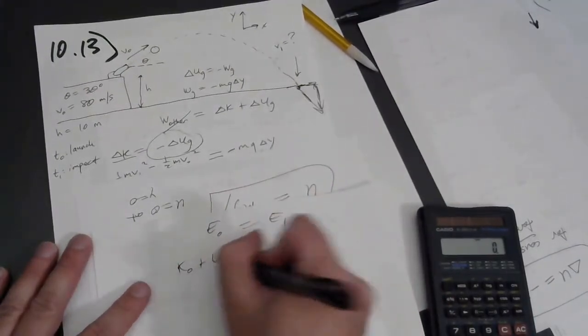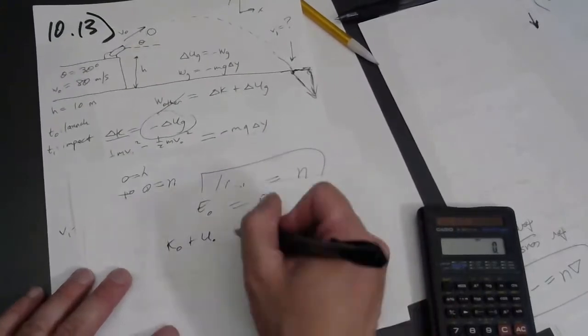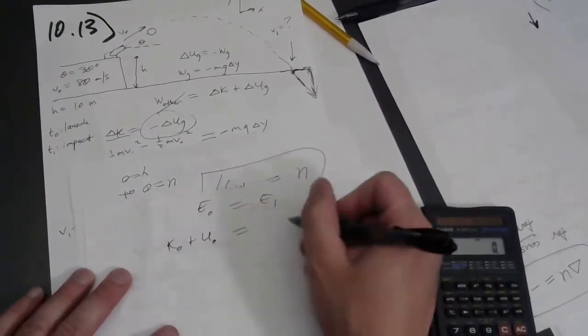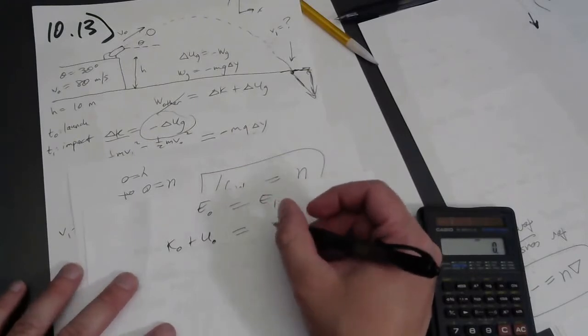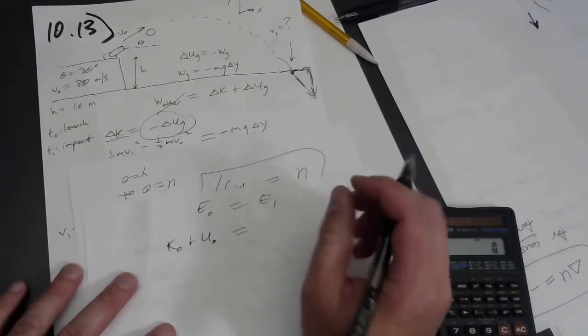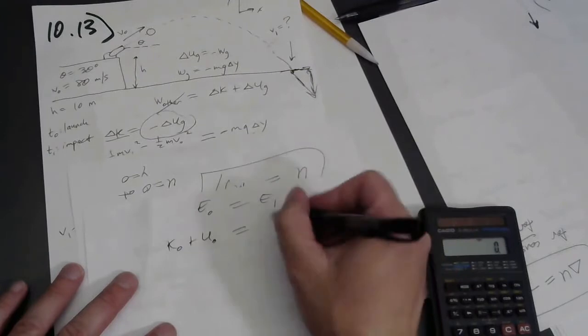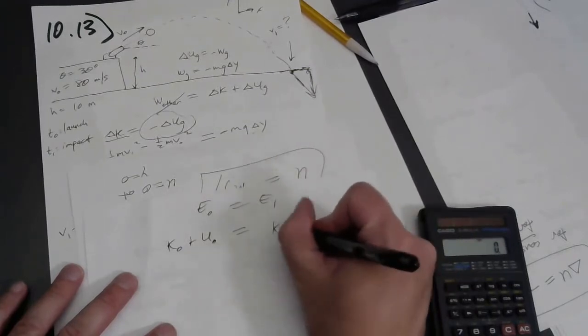K0 plus U0. I'm not going to write UG0. Let's just write U0 for now. Later, we're going to have to worry about another type of potential energy, spring potential energy. So we have to distinguish between U sub G and U sub spring. But right now, there's only gravity.